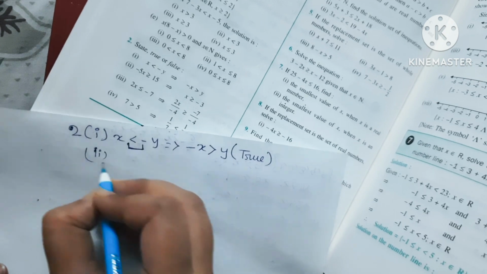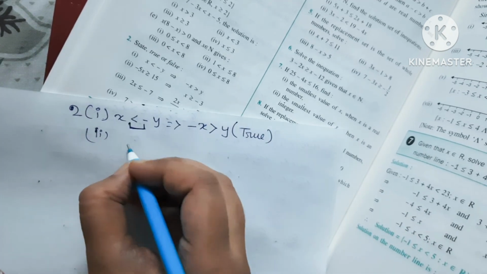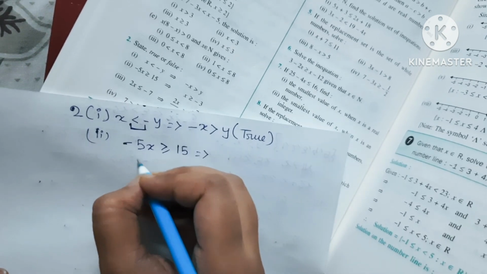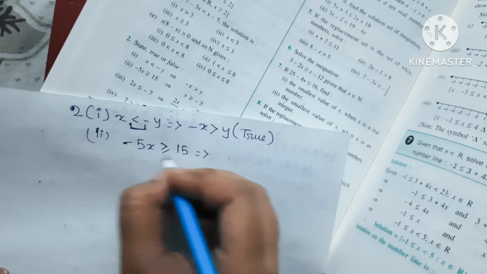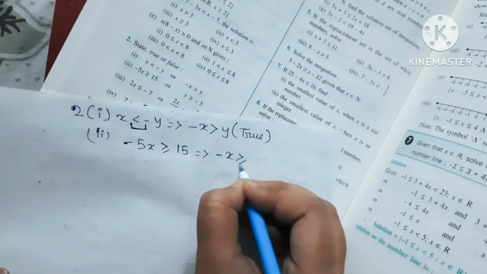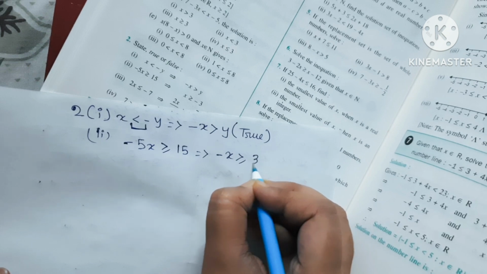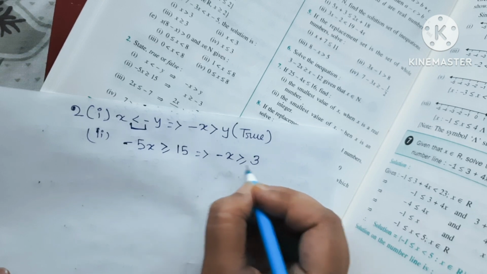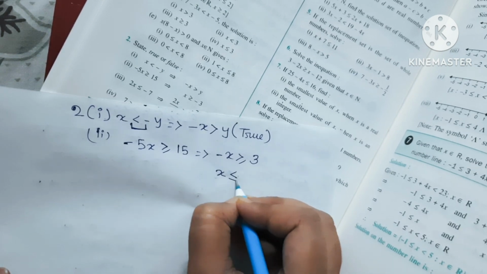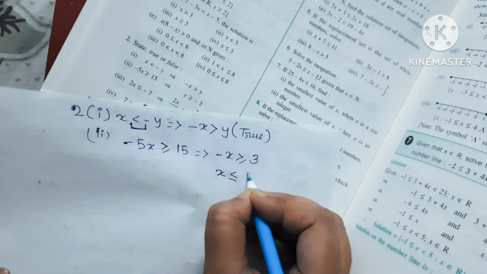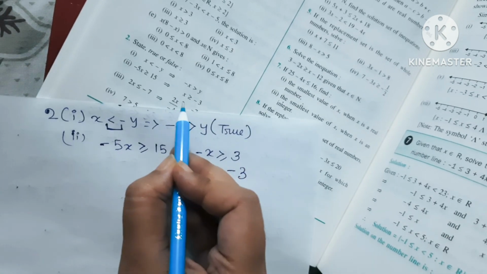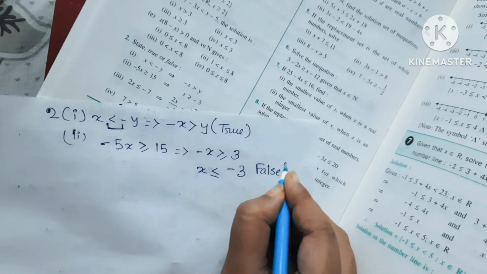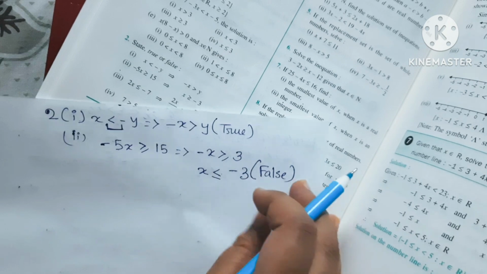Now question number 2. See, minus 5x is greater than or equal to 15. That means if you divide both sides by 5, you will get minus x is greater than or equal to 3. Now if you change the symbol to positive, if you multiply both sides by minus 1, you will get x is less than or equal to minus 3, because you have to change the sign of the inequation. Now see, they haven't changed the sign of inequation, so this is false. So 2 under 2, that is false.